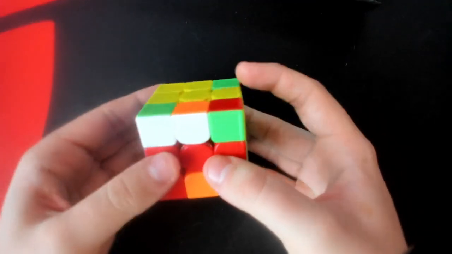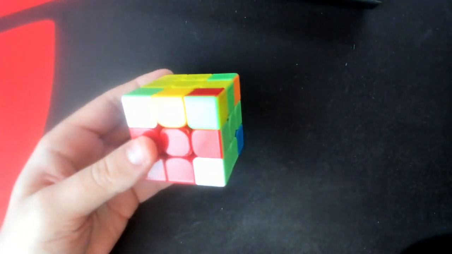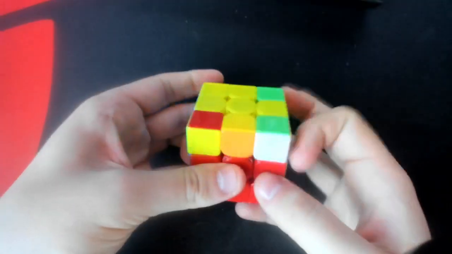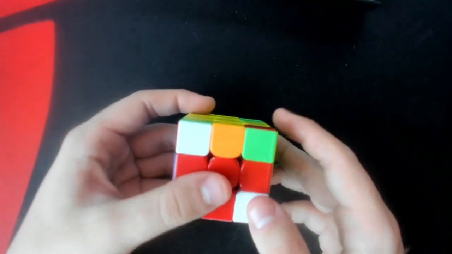So let me do this. And then this one. That's edges. Now corners. It's worth talking about this cancel, I guess.